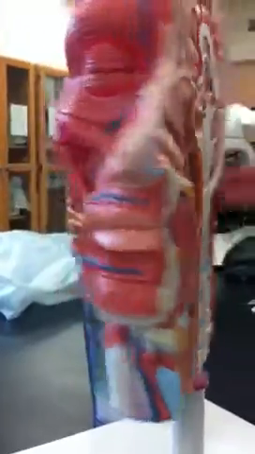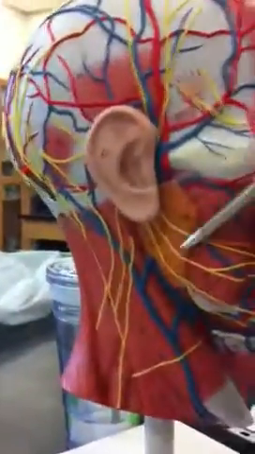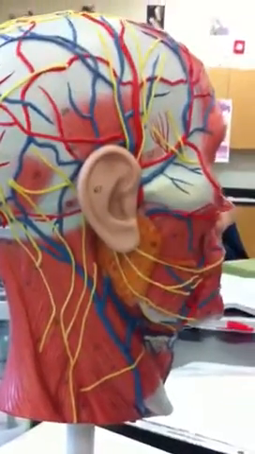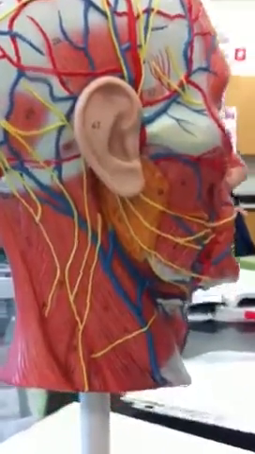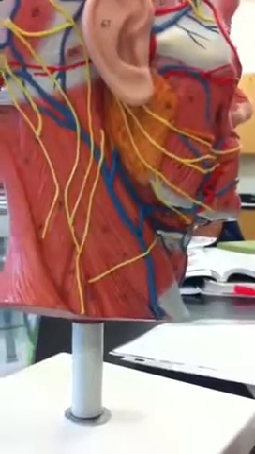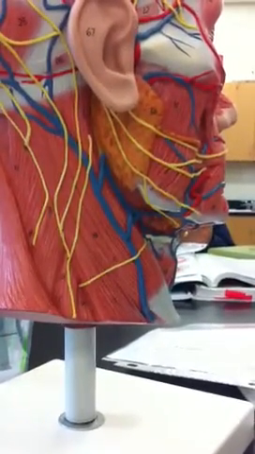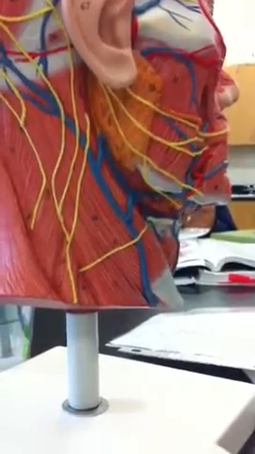Then there should be one more gland, this big one right here. It's called the parotid gland. There's also a submandibular gland and sublingual gland. But they're on the big mannequin model, which we'll look at later.